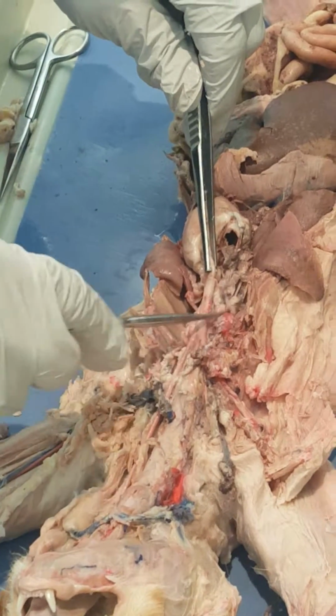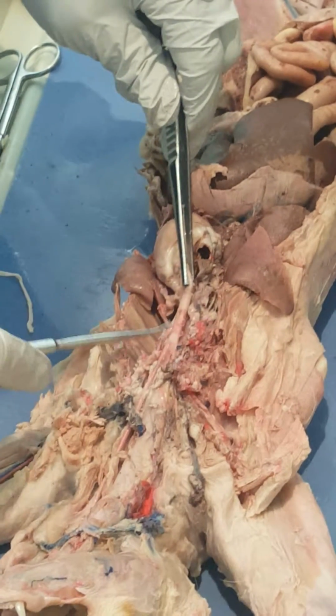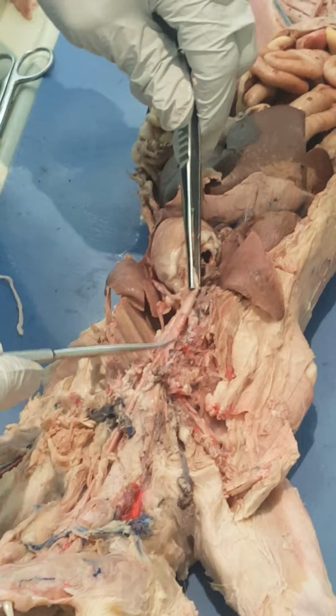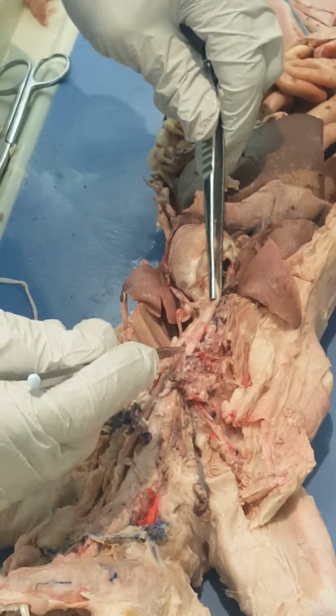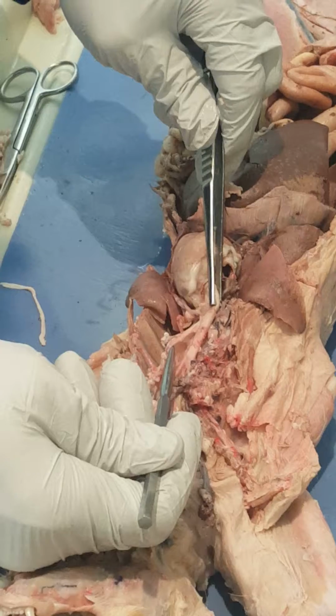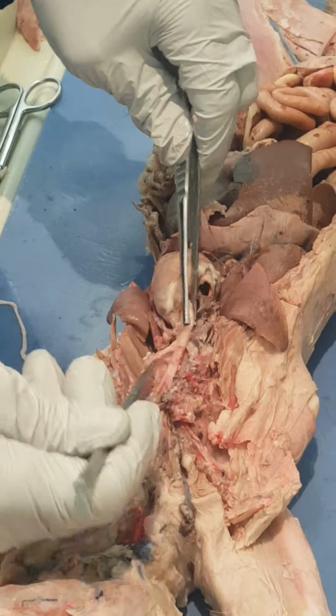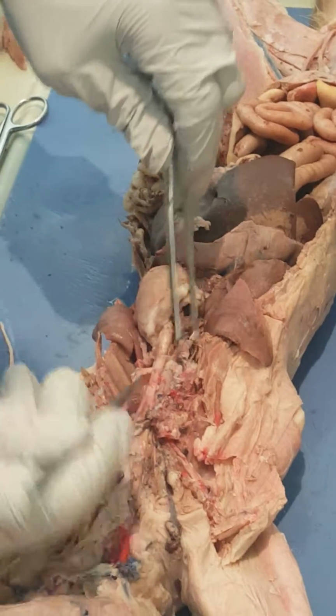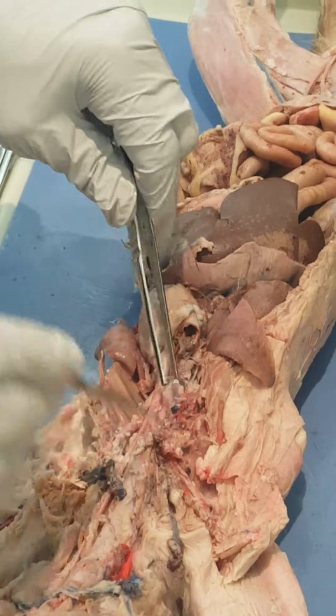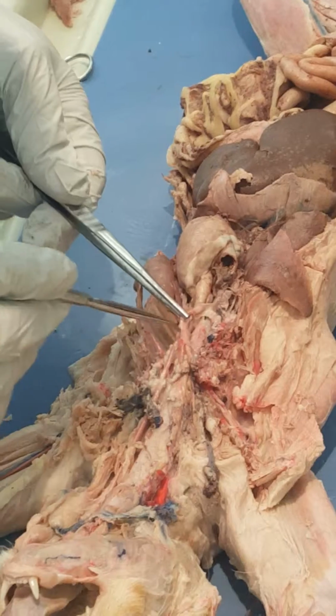There's actually a brachiocephalic vein also right there. Kind of cut it up. So there's brachiocephalic, and then this one is called left subclavian. Right? So the left subclavian is separate. Branches off of the aorta. Now we're going to follow the brachiocephalic.